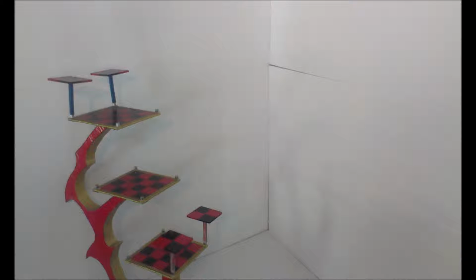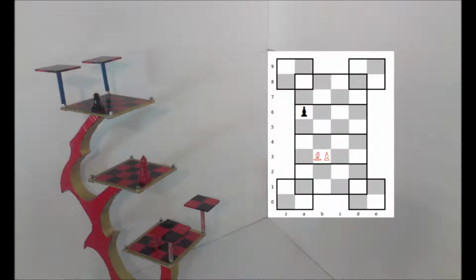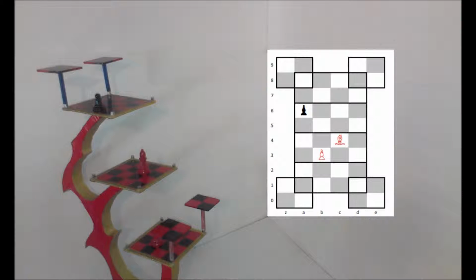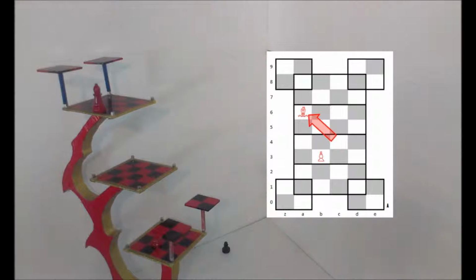Article 3.5. When making these moves, the bishop, rook, or queen may not move over any intervening piece. See Article 3.1a.